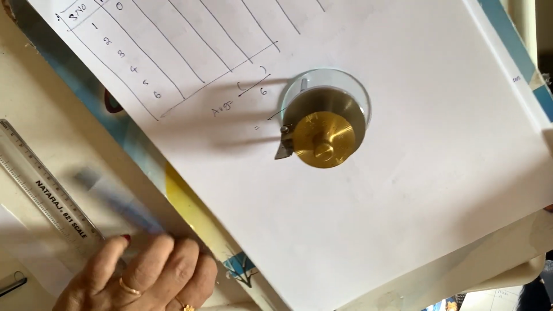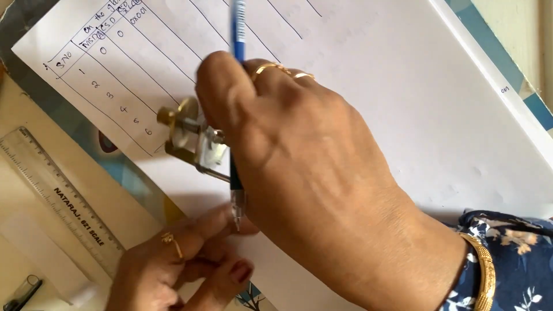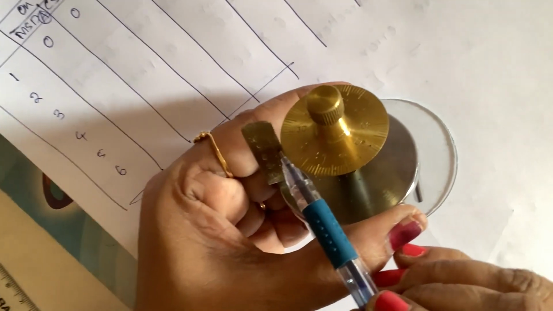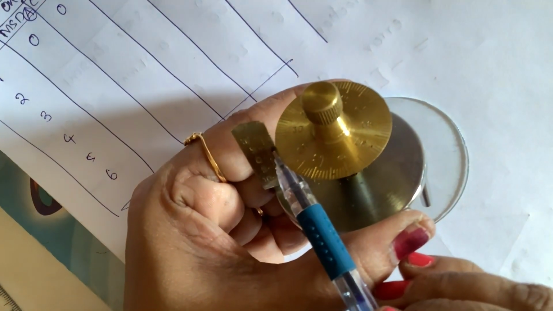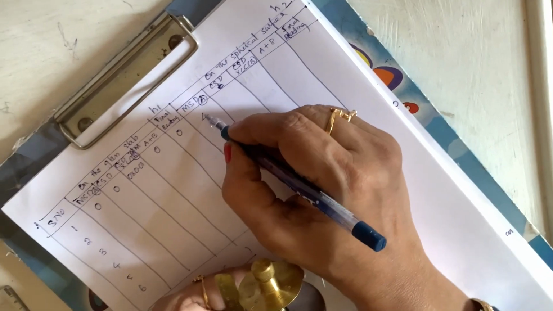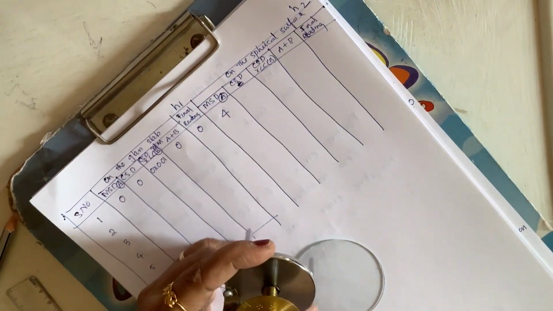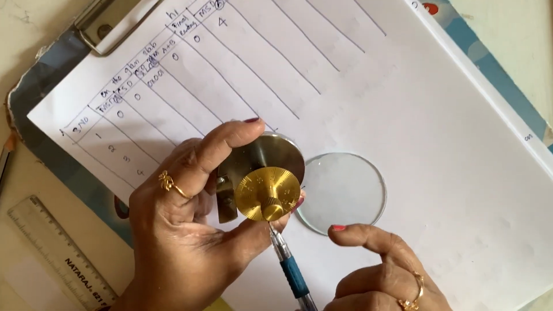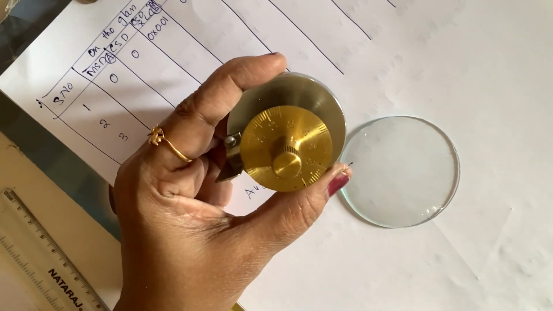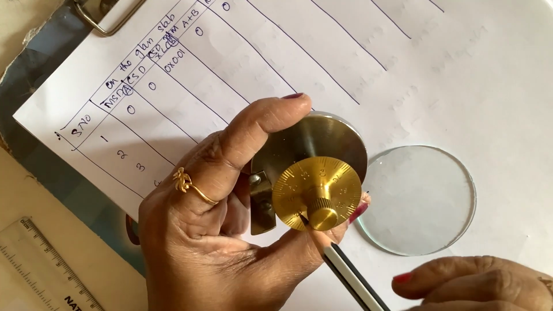So now we again measure the main scale division. Here you can see 0, 1, 2, 3, 4: the fourth division of the main scale. Now on the circular scale, here it is 0, 10, 20 and this is 30.